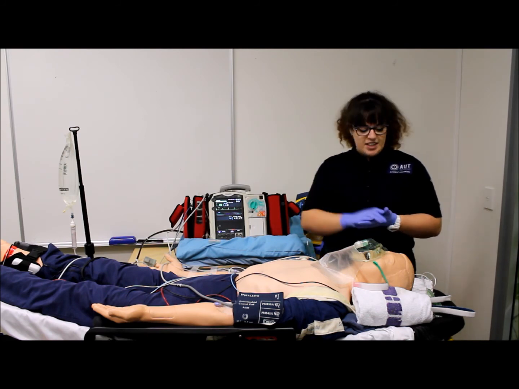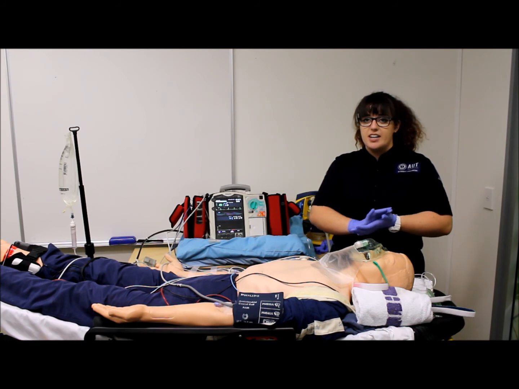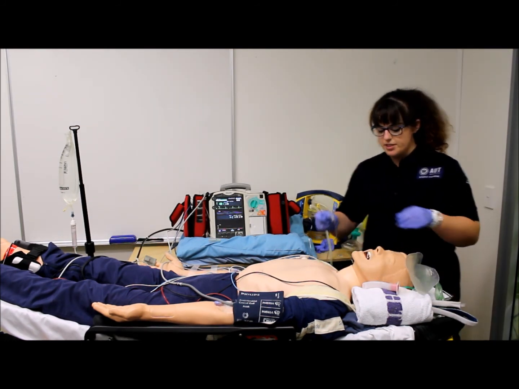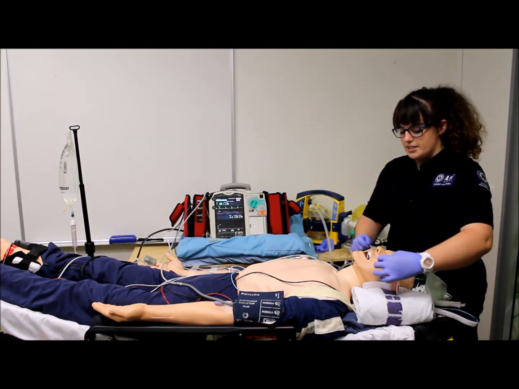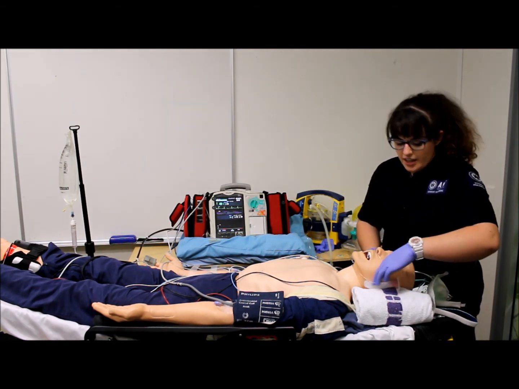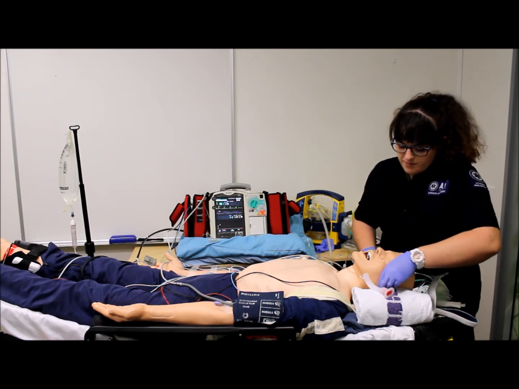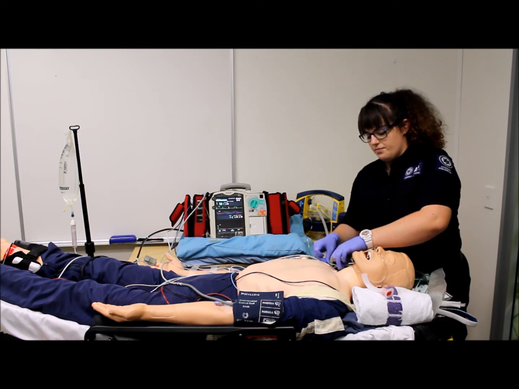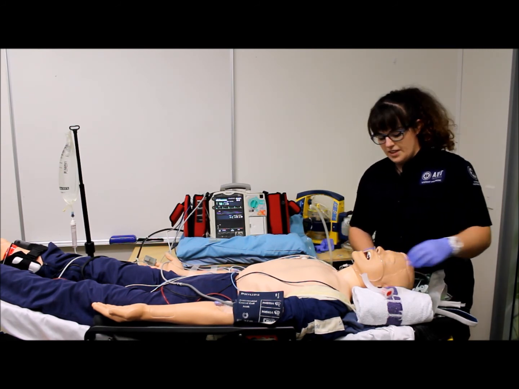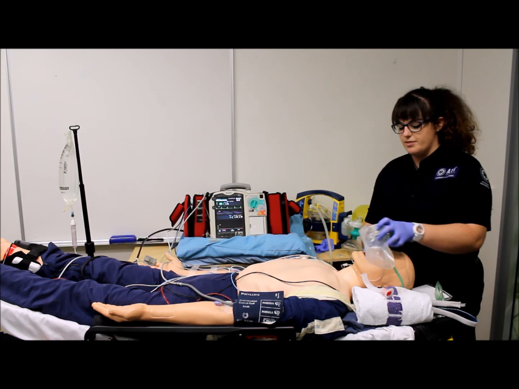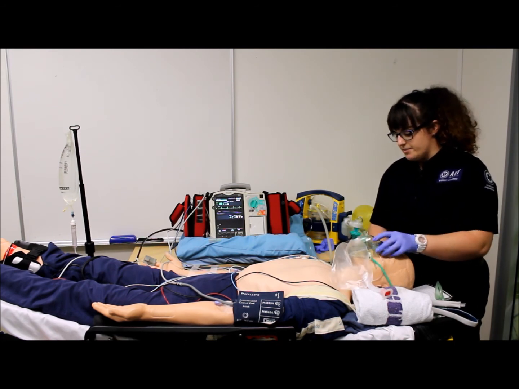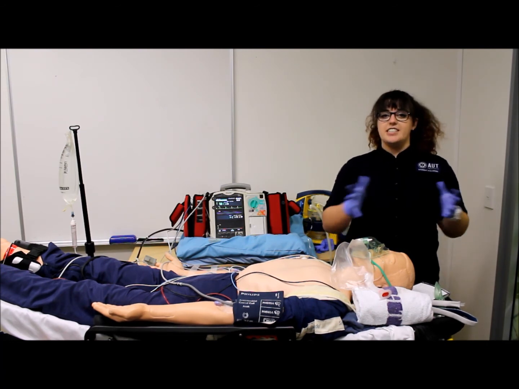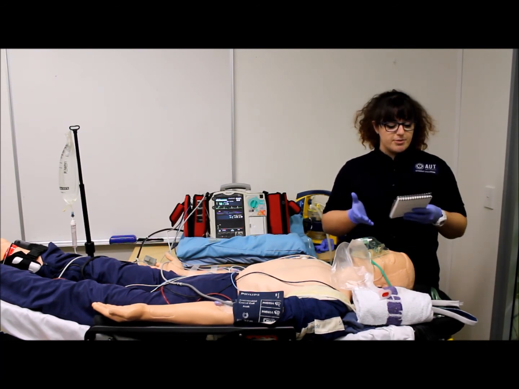Copy. Right, so now we can go through our RSI checklist. So we're going to remove this reservoir bag for the moment, and we are going to place the naso prongs in and ready. Okay, and place the reservoir back over the patient. Now, we are pre-oxygenating at 10 litres per minute via our reservoir bag.